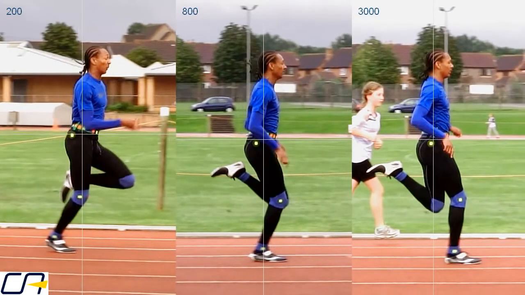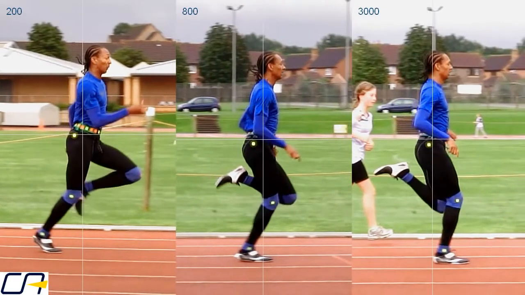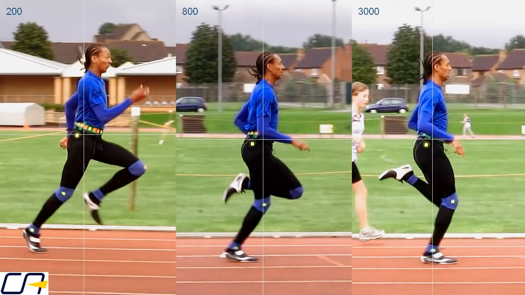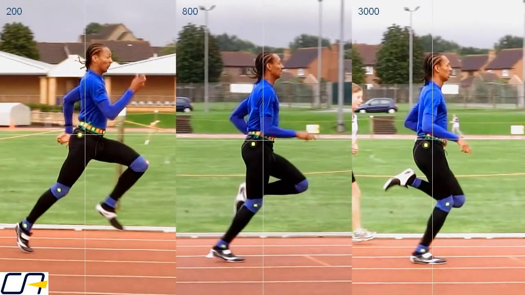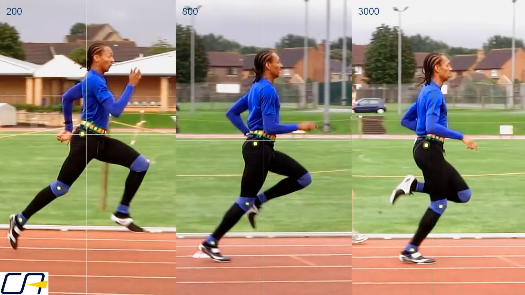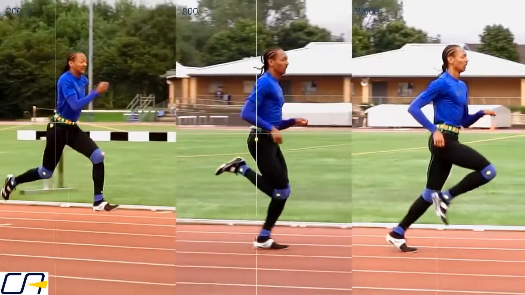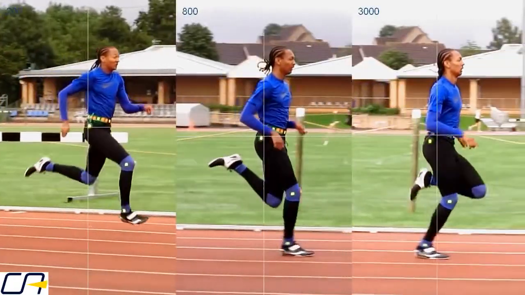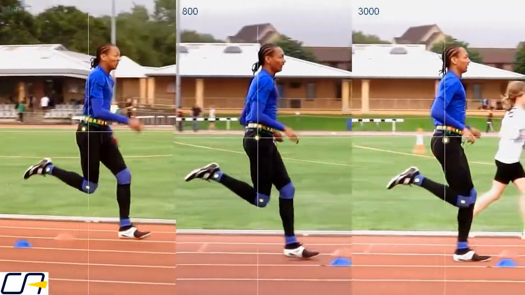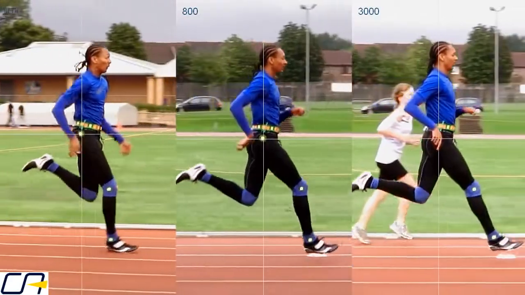As we'll see in our next video, getting the correct angle of the shin is an important part in engaging the correct muscles, but it's also interesting how the same runner changes this at different speeds. The driving knee comes through higher at faster paces, while conversely the trailing foot is left further behind at the slower paces.